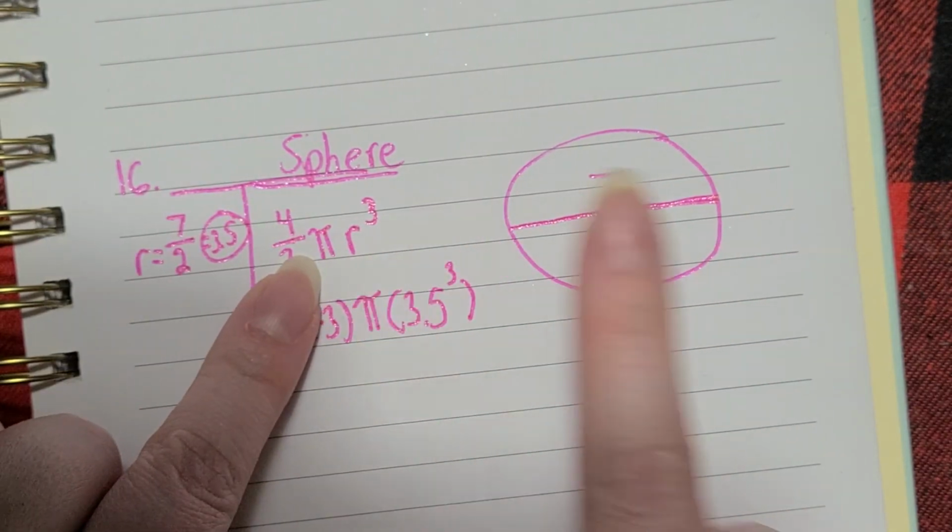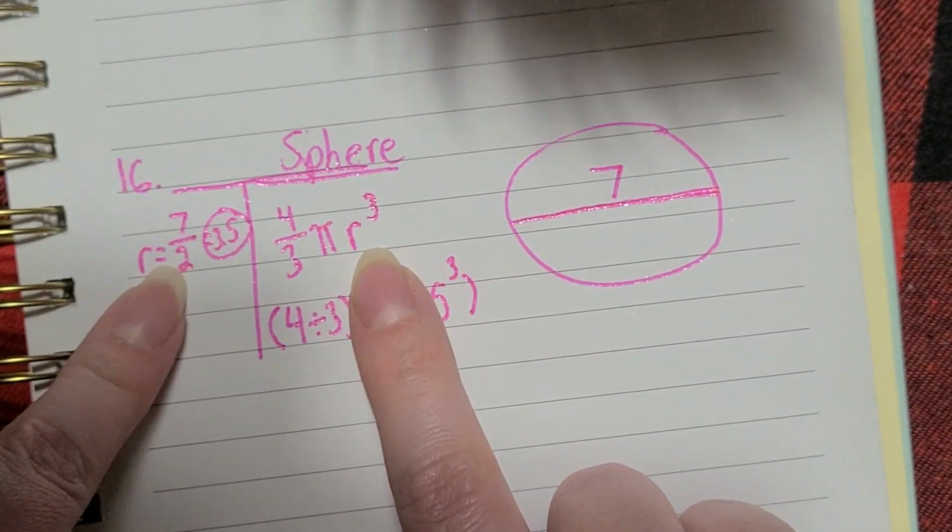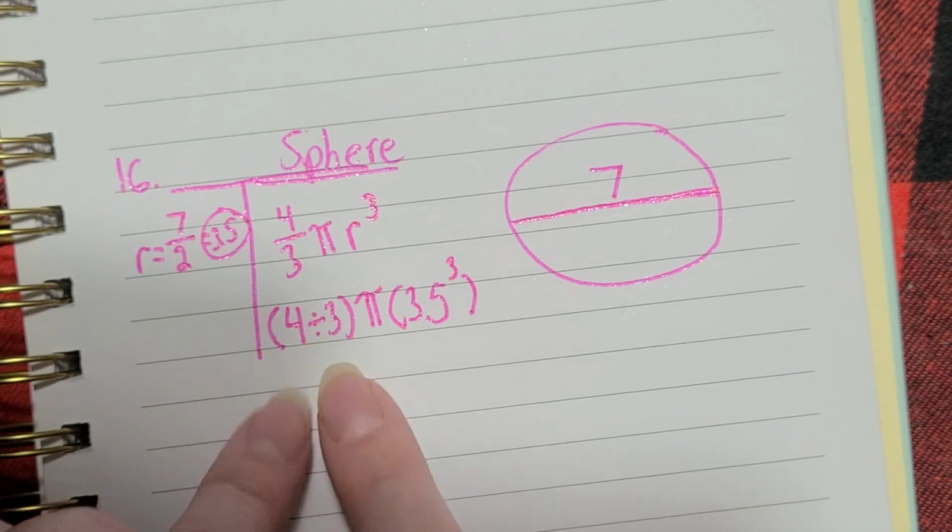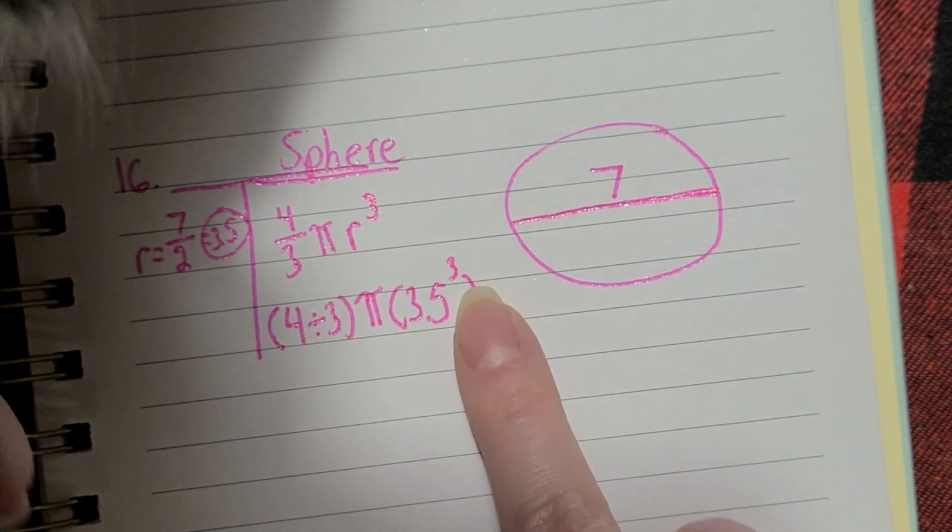You're going to find the volume of a sphere. Okay, make sure you find your radius, plug it in, make sure you're doing 4 divided by 3, and you're getting your little exponent of 3 at the end.